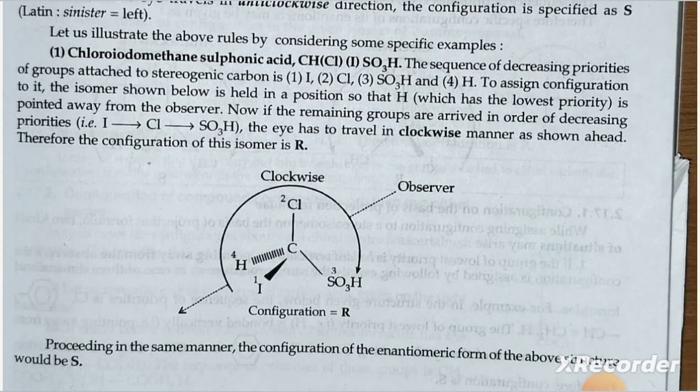The sequence of decreasing priorities of the groups attached to the stereogenic carbon is: first I, second chlorine, third SO3H, and fourth hydrogen. To assign configuration, the isomer shown below is held so that hydrogen, which has the lowest priority, is pointed away from the observer. Now if the remaining groups are arranged in order of decreasing priority, iodine, then chlorine, then SO3H, the eye has to travel in a clockwise manner as shown ahead. Therefore, the configuration of this isomer is R.